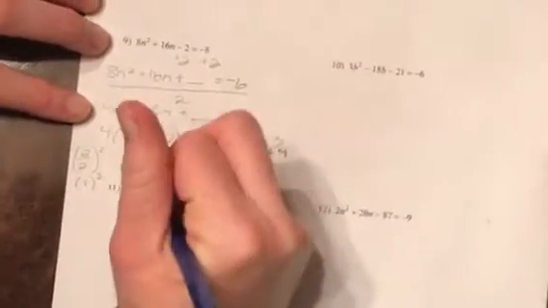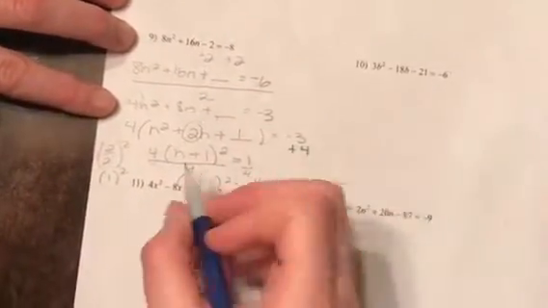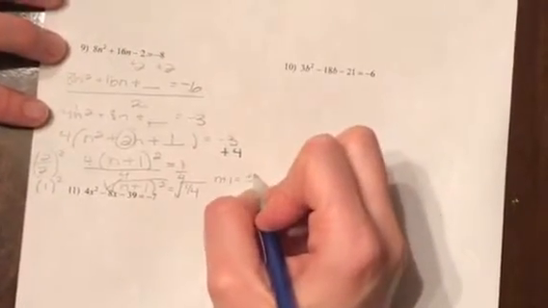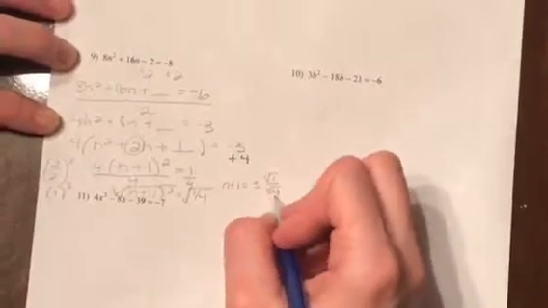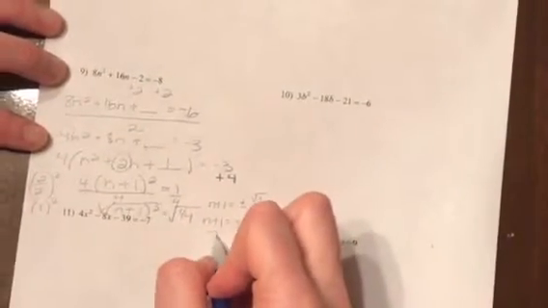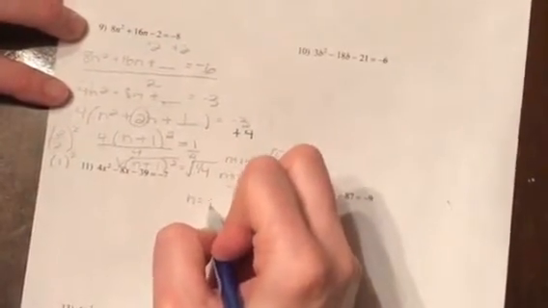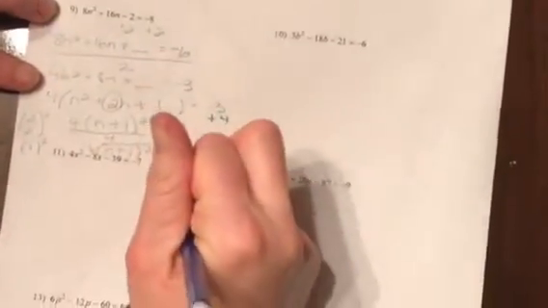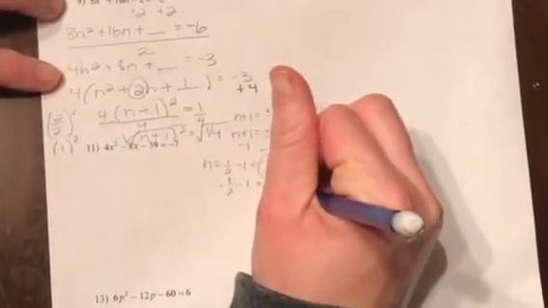So we end up with n plus 1 squared equals 1/4. Square rooting both sides, we get n plus 1 equals plus or minus the square root of 1/4. So remember the square root of 1/4, we can break this down. Square root of 1 is 1, square root of 4 is 2. So we have n plus 1 equals plus or minus 1/2. Now when we subtract the 1 from both sides, we get n equals, so we've got the positive 1/2 minus 1, which is negative 1/2, and then the negative 1/2 minus 1, which is negative 1 1/2, or negative 3/2.